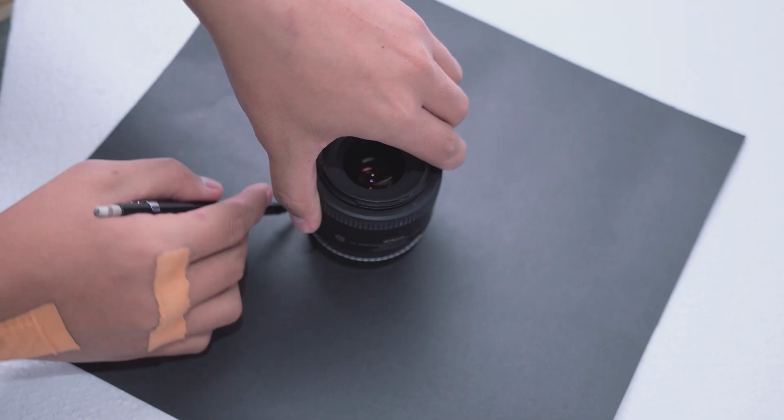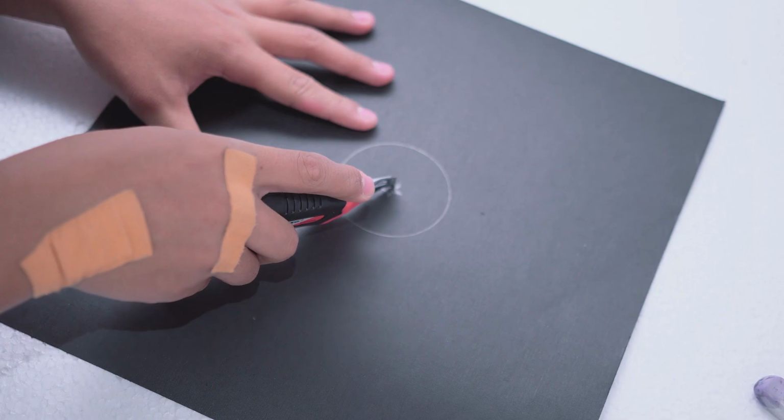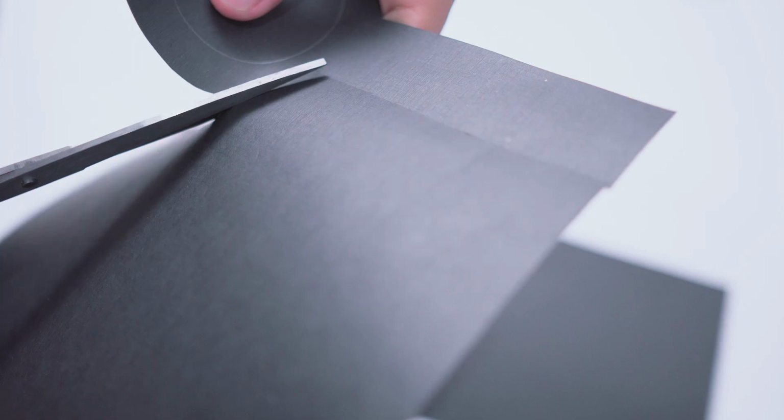And speaking about making things a little more interesting, you can also customize the shape and look of your bokeh for a more stylized look. And it's really simple and easy to do. All you have to do is get a black piece of paper and cut out a shape, then put that over your lens.